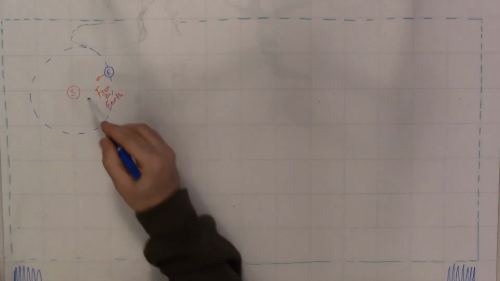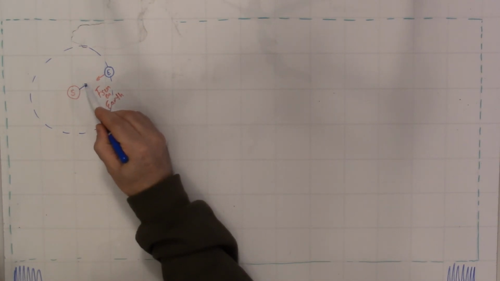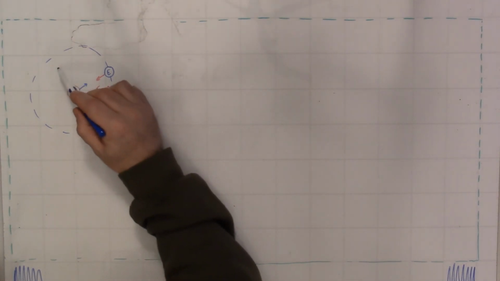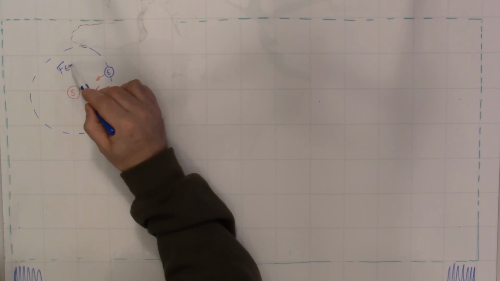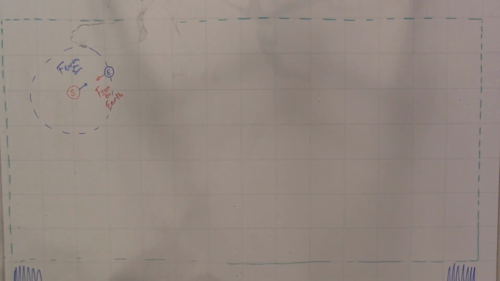Now, we know that there's a Newton's third law force pair here. That would be the force of the Earth on the Sun. And we know those have to be equal in strength, opposite in direction, and act on the other object. That's part of Newton's third law. We'll actually see that here in a moment.